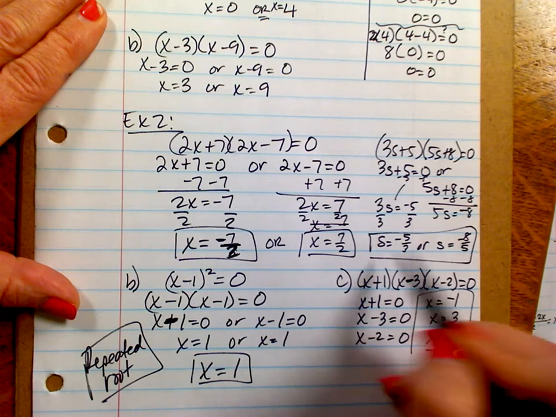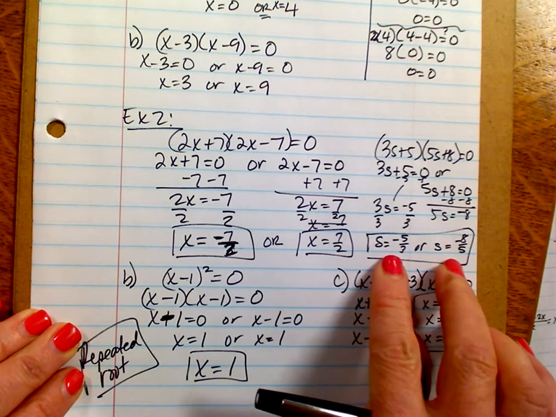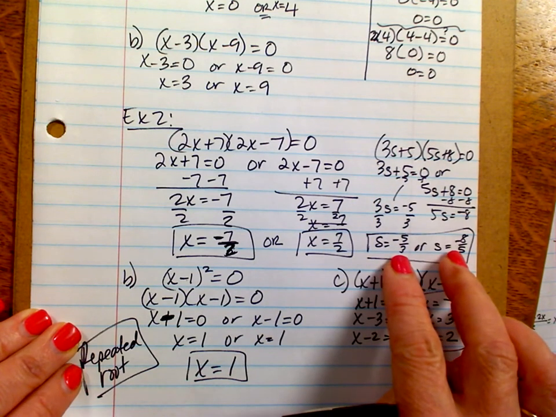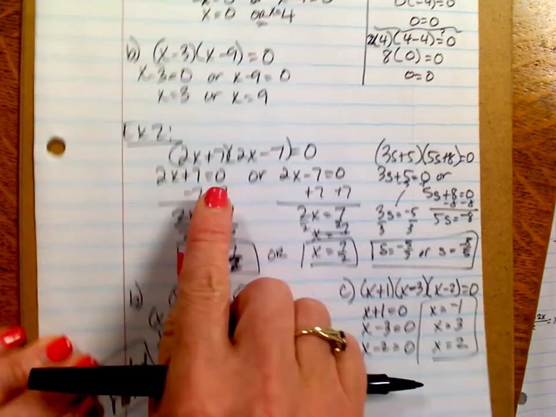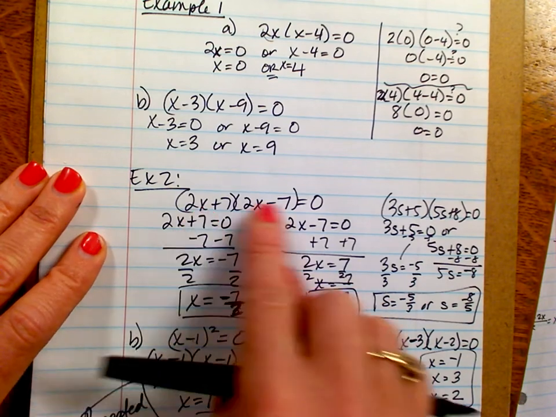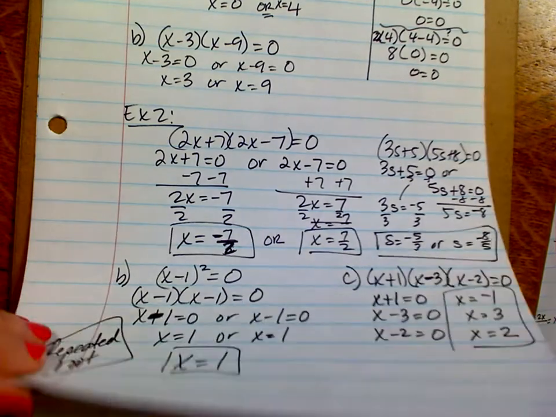Okay? So if you just set them equal to 0, then your roots, your 2 solutions that make that true, you're going to learn that that's where it's going to cross the x-axis. So what really it's going to turn into is x and y. So when x is what number, y is going to equal 0. So that's where this is leading, when we start graphing.